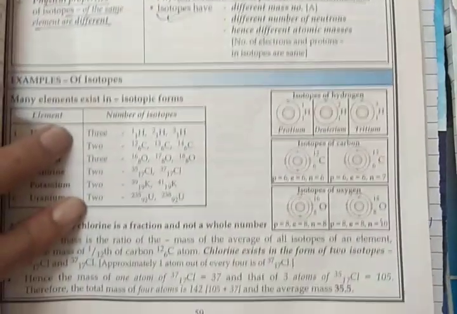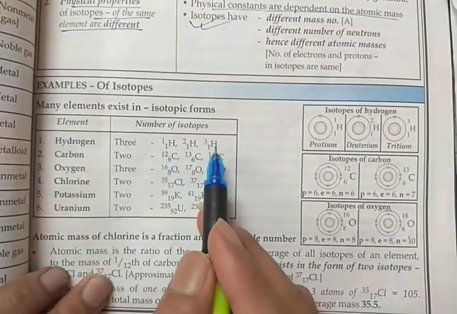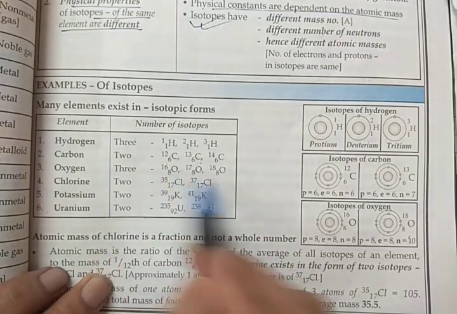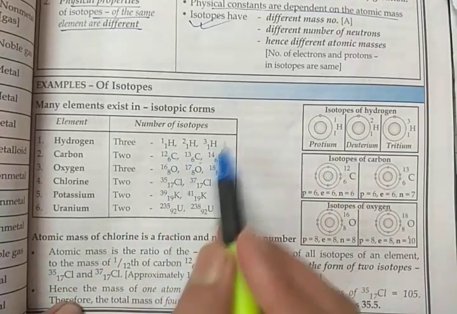Now let us consider some of the common examples of isotopes. Hydrogen has 3 isotopes, carbon has 3 isotopes, oxygen has isotopes, uranium and potassium. You have to learn these examples.